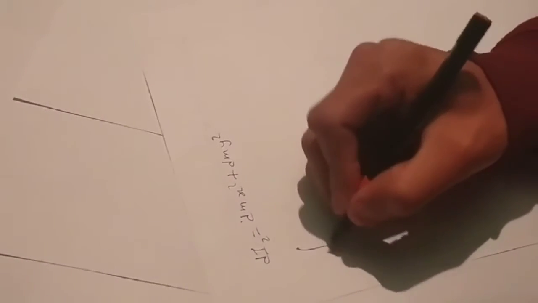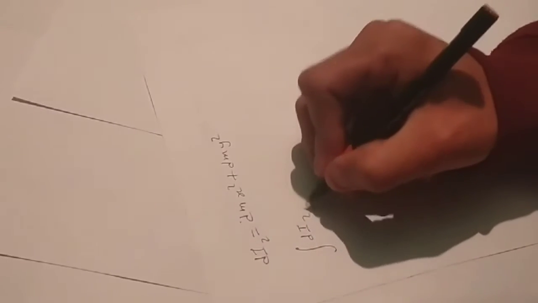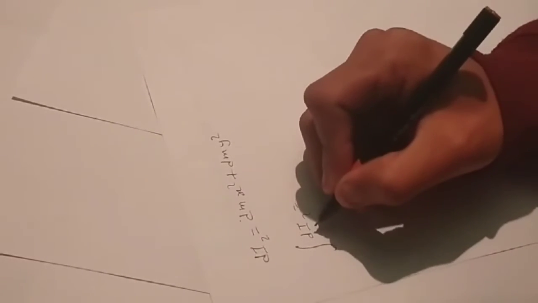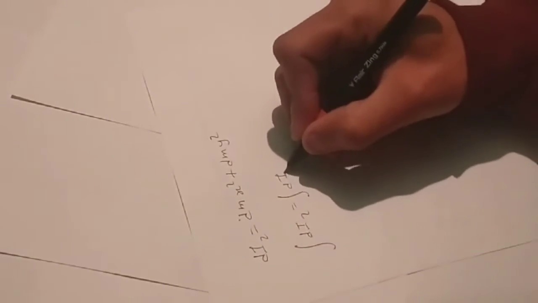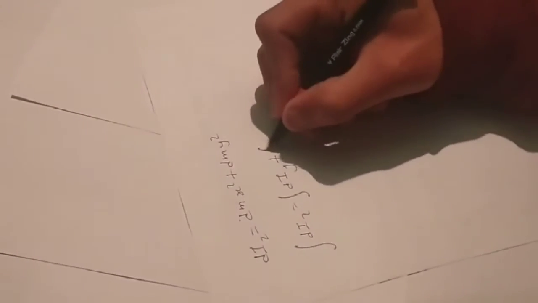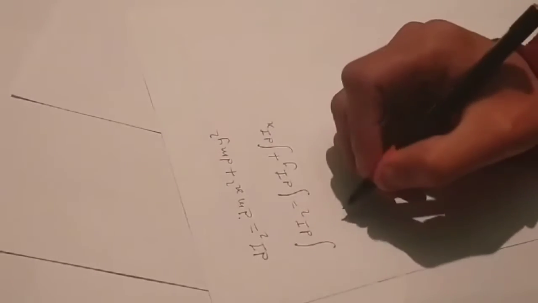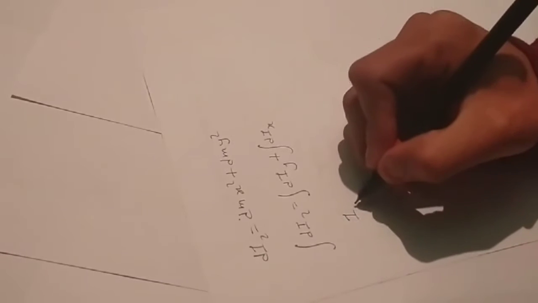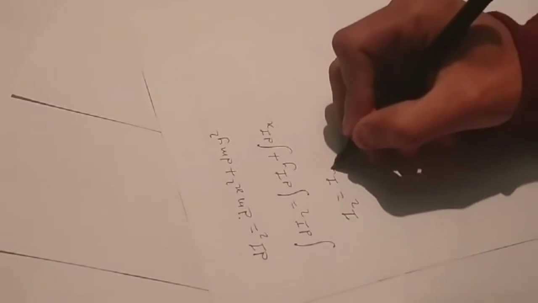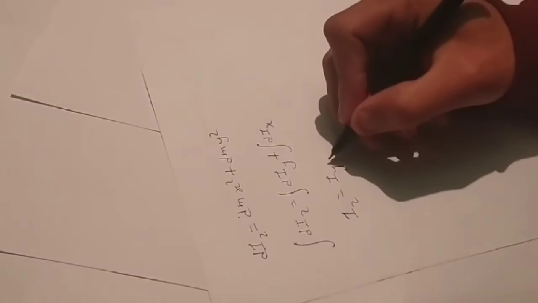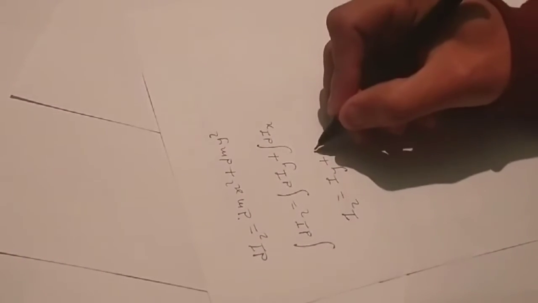So we can add this here and integrate this. By integrating we get the formula Iz equals Ix plus Iy.